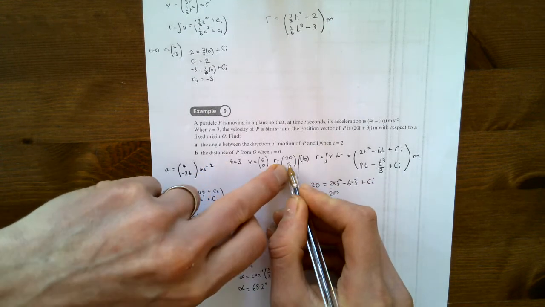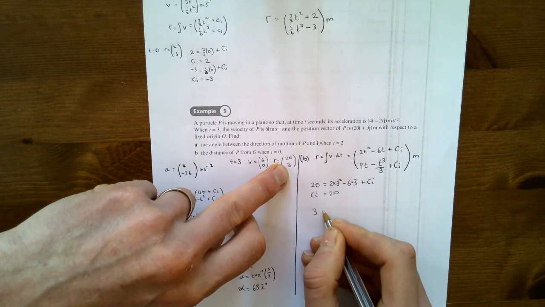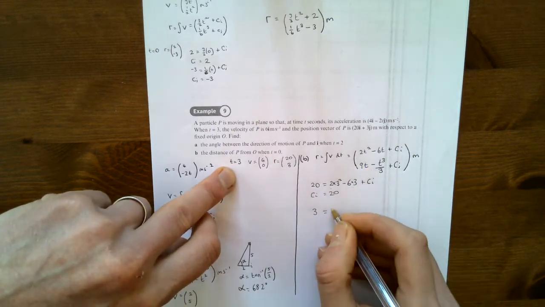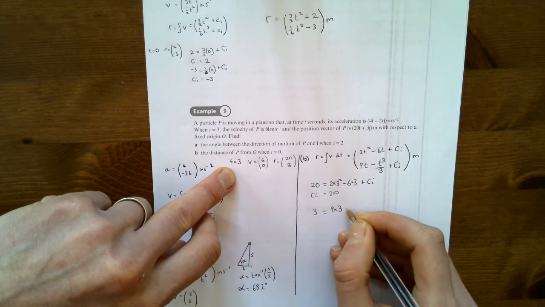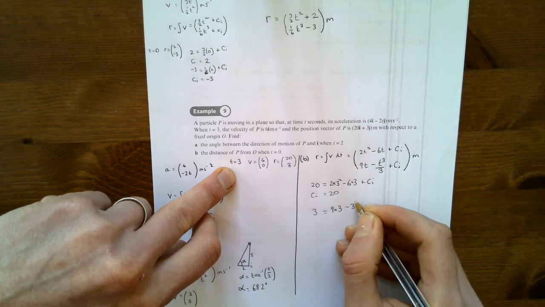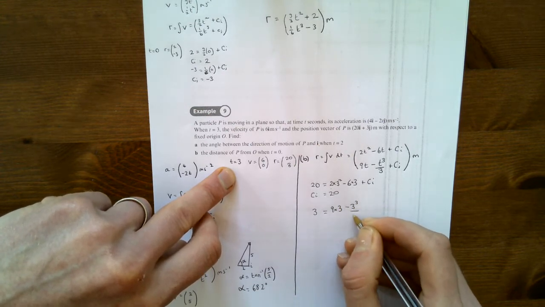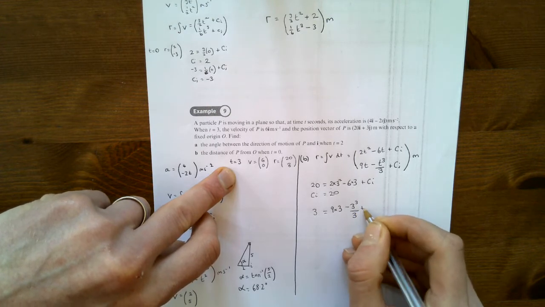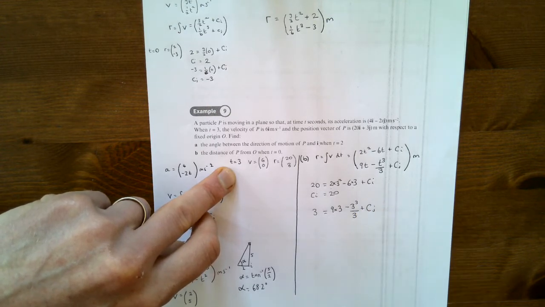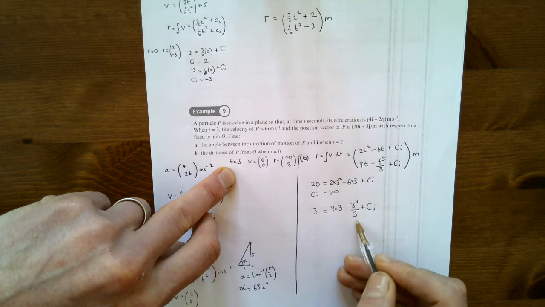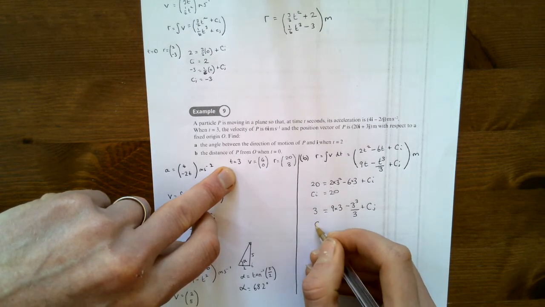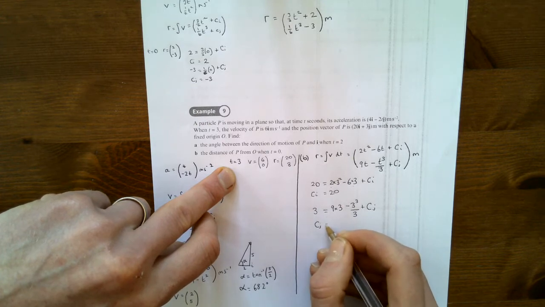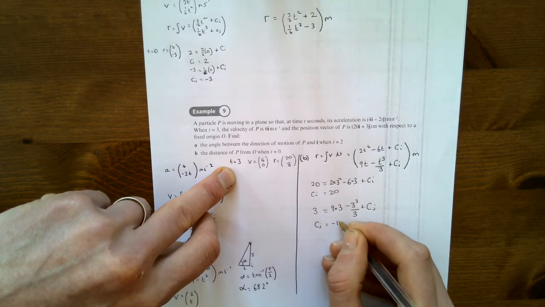And then do the second one, 3 equals 9 times 3 minus 3 cubed over 3 plus cj. 27 minus 9 is 18. Take that away from 3, so cj is negative 15.